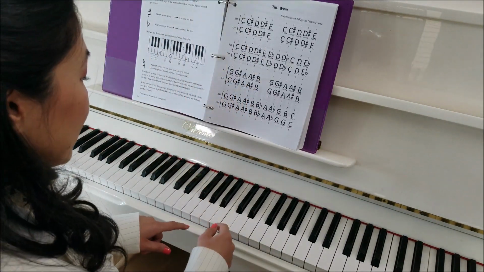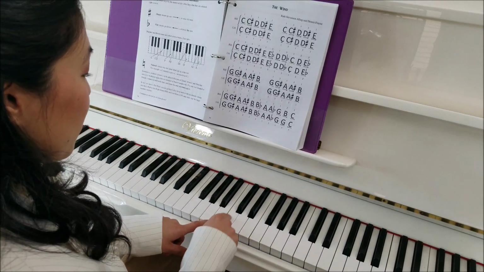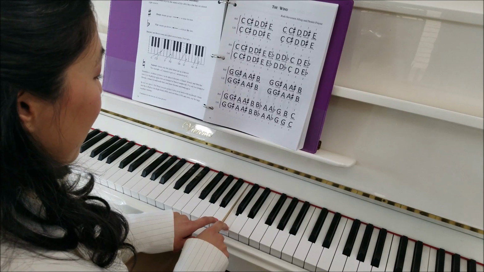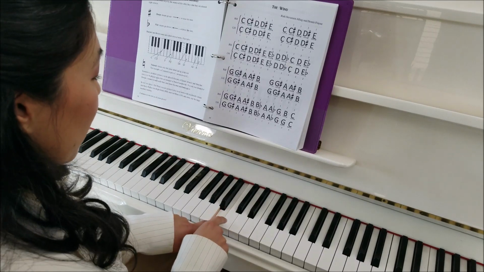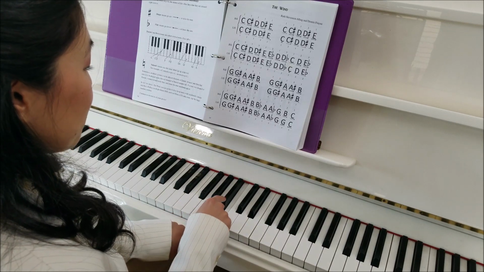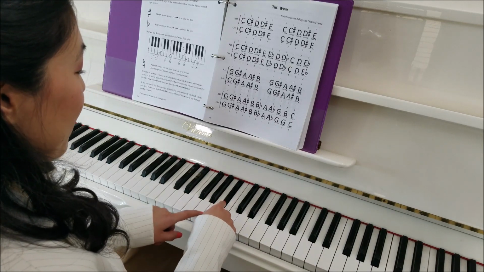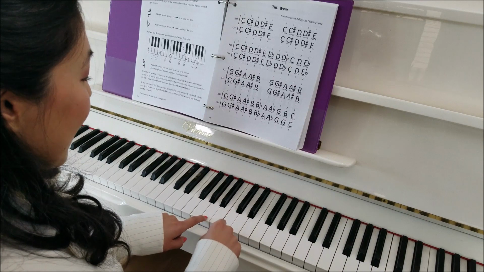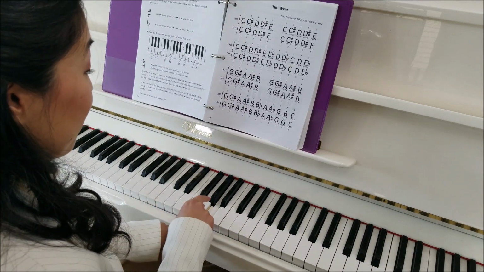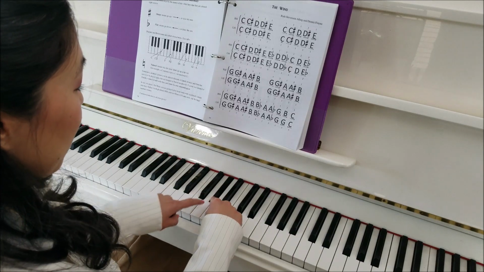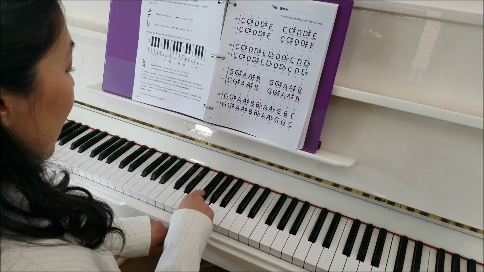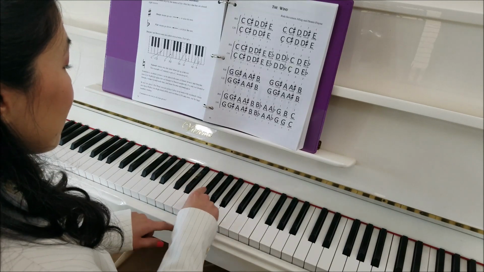Okay, how about going back down? Let's talk about some flats. So you have C, and then right below it you have B. We could also call it C flat, but we'll call it B. And then the black key below that is B flat. And the white key right below that is A. And then the black key right below that is A flat. Good. And then right below that, the white key is G. And then right below that, the black key is called G flat.